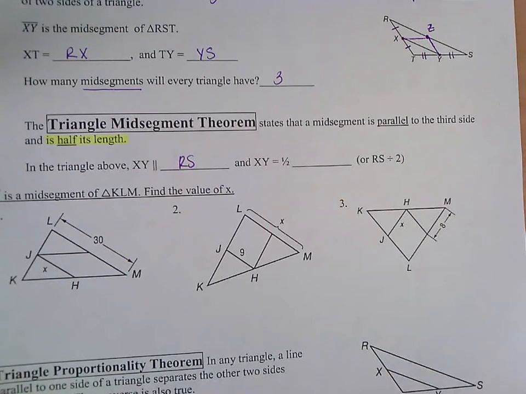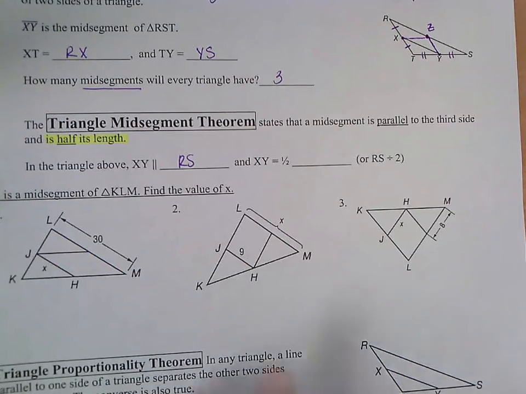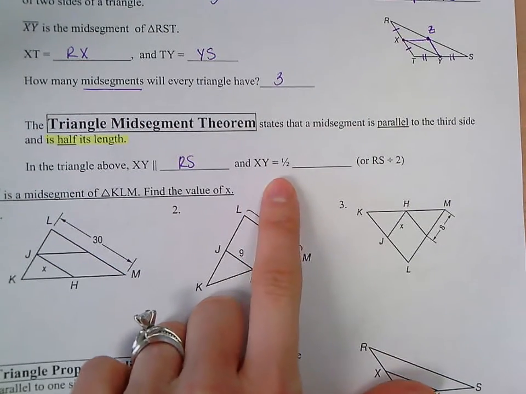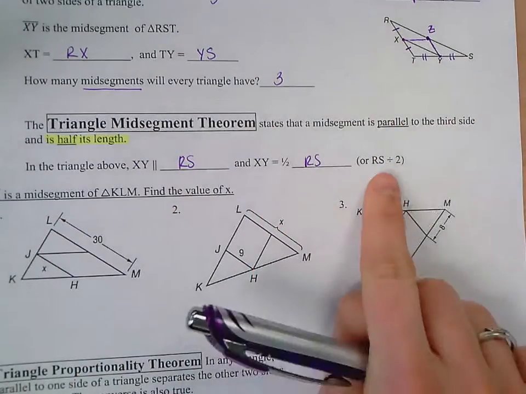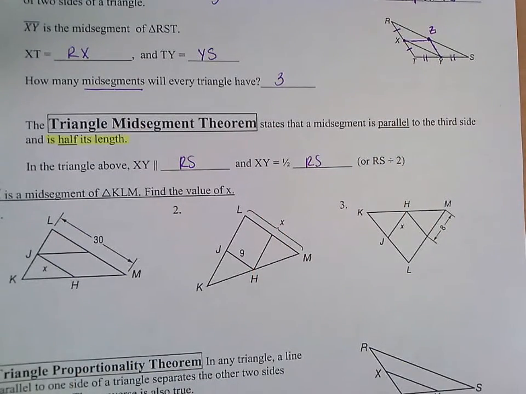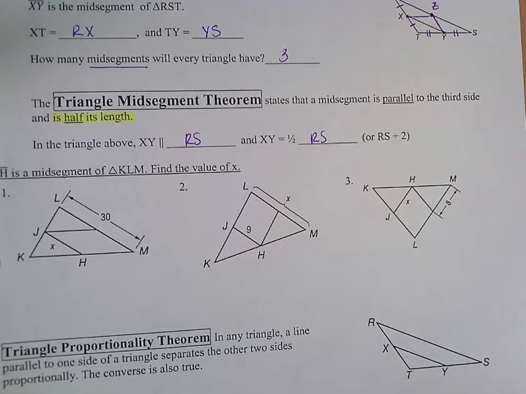And those are the pictures like you've seen before, where you have a triangle with another triangle, and you know that two of the sides are parallel to each other. So XY and RS would be parallel, and that means XY would equal half of RS, or you can calculate that as RS divided by 2. And that's specifically if you know XY is a mid-segment. So that's why it's the mid-segment theorem.